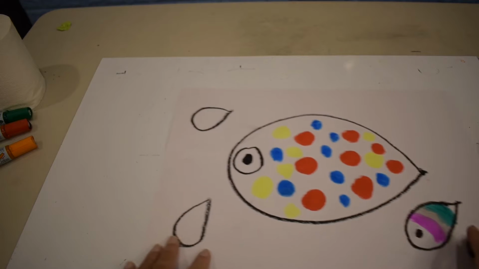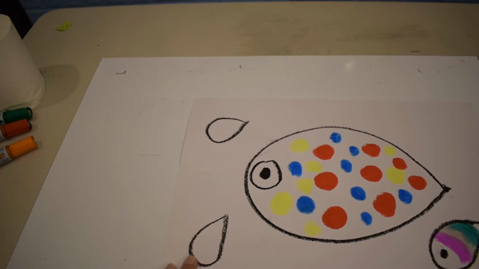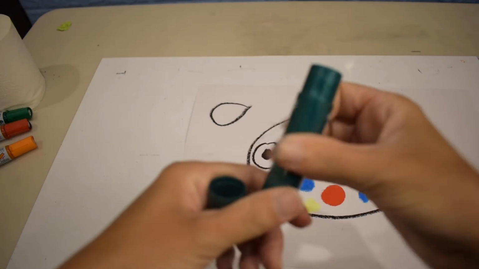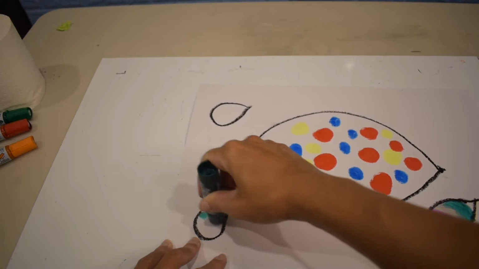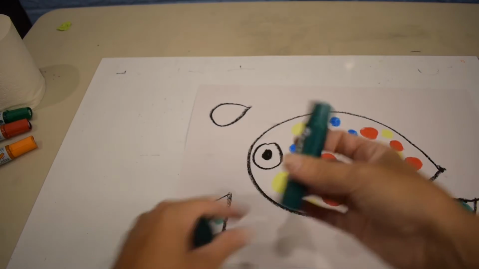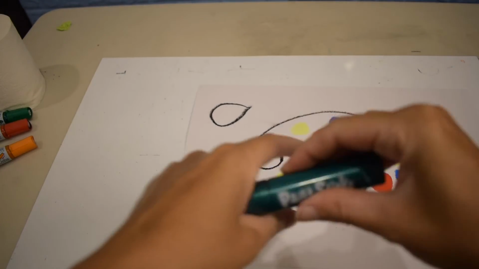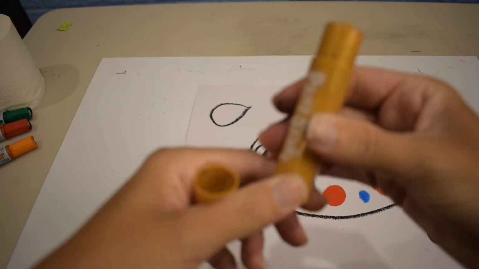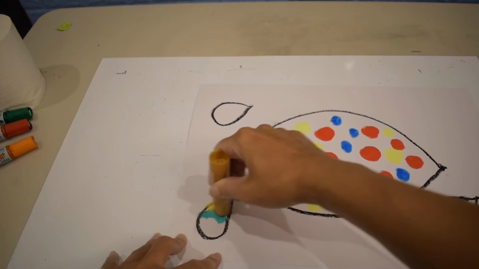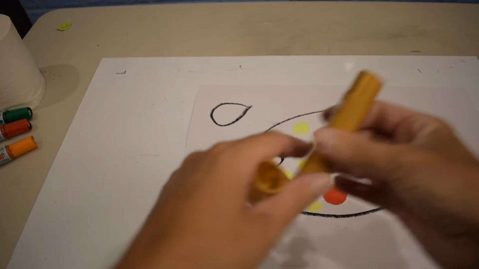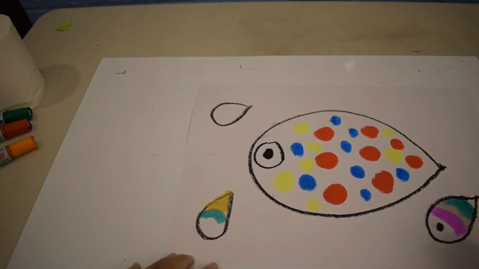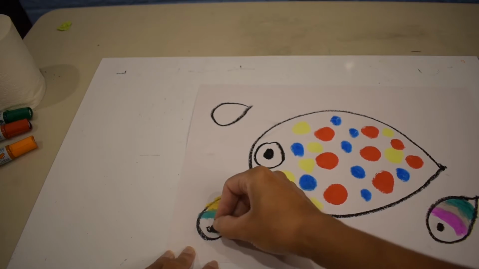So maybe I want to do another one, and I'm going to do it this side. So I'm going to go here. This is a nice gold color. And do another fish eye.